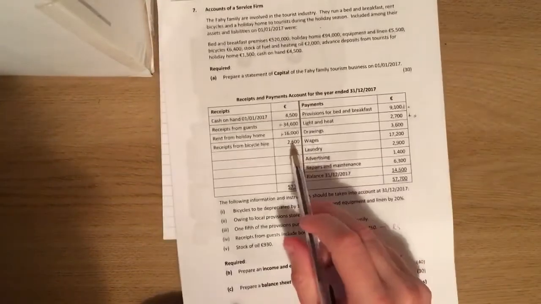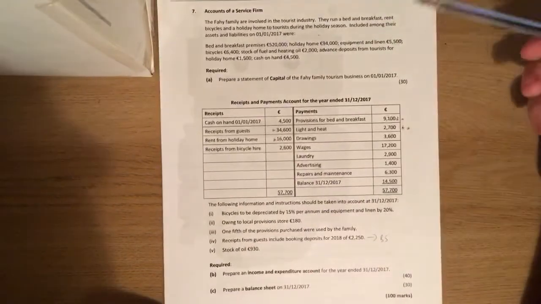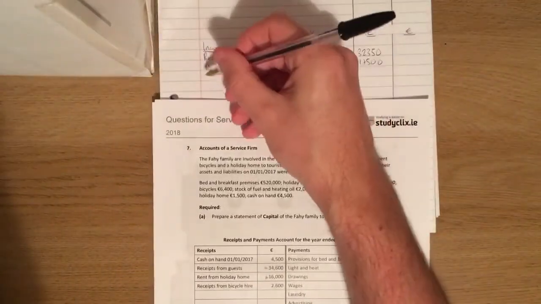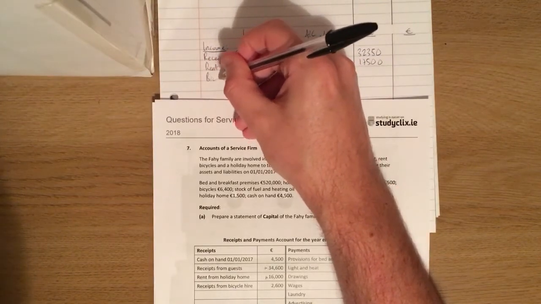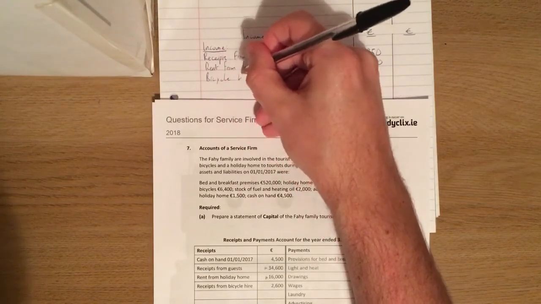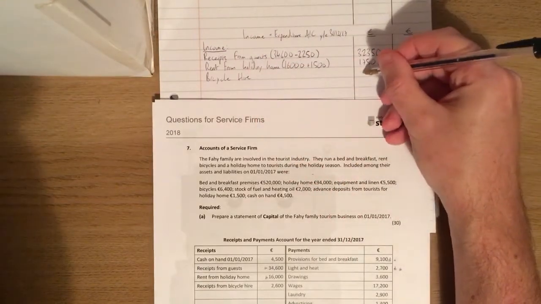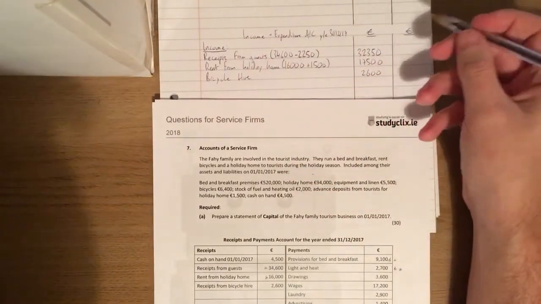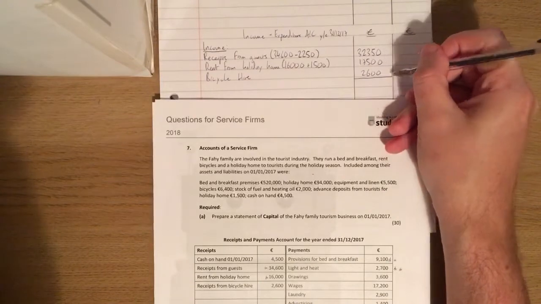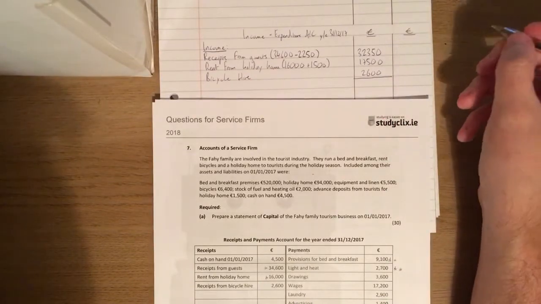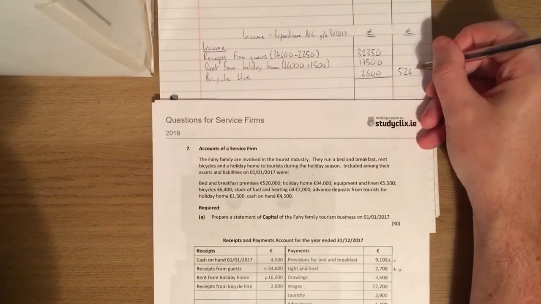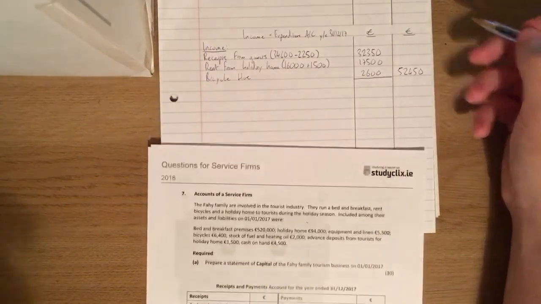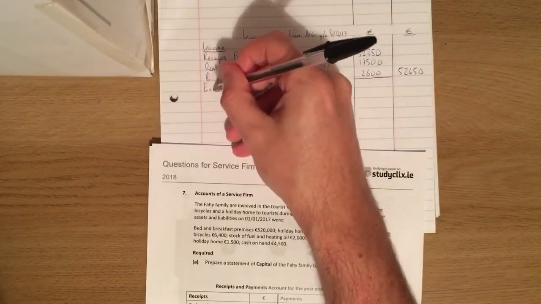So receipts from bicycle hire 2,600. There was no need to adjust that. So income from bicycle hire is 2,600. Add the 3 of those together and you get 52,450. Then I've got my expenditure.